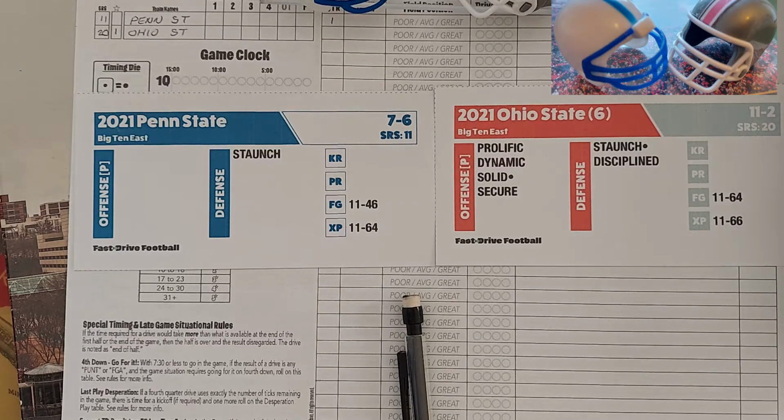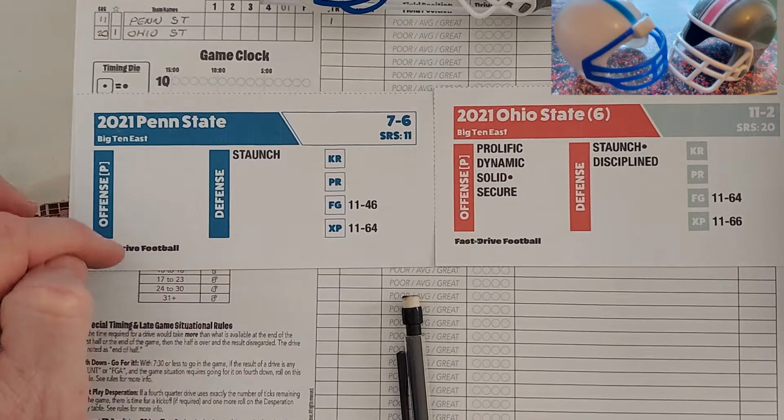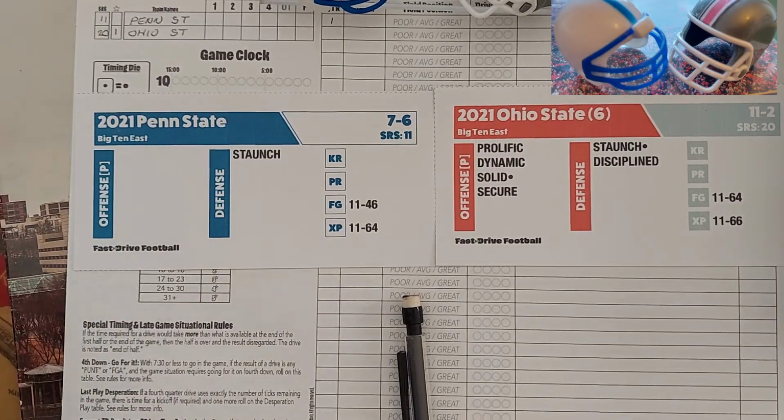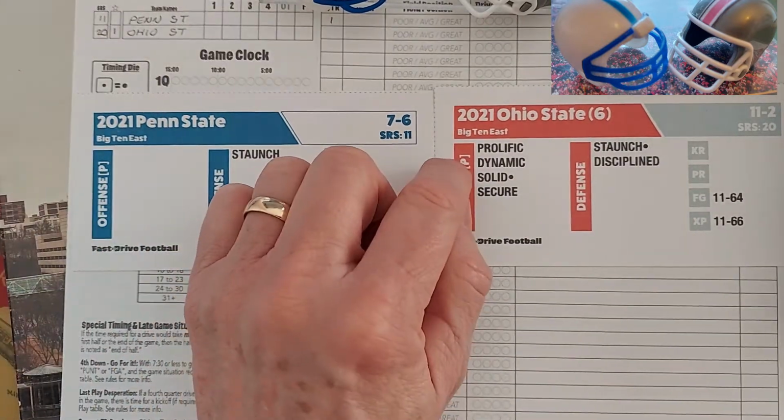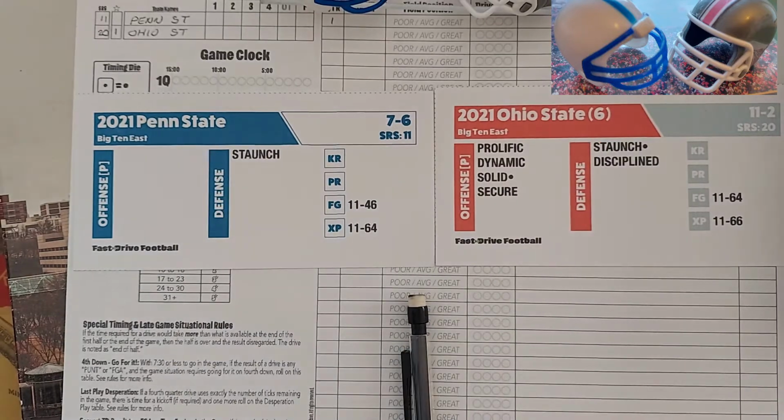Let's meet the teams. Penn State is average on offense. There's no terms for their offense, but they have a staunch defense. It means they hold down the points. Ohio State on offense is prolific. They score a lot of points. By the way, Penn State's a primary pass offense, and Ohio State's primarily pass offense.